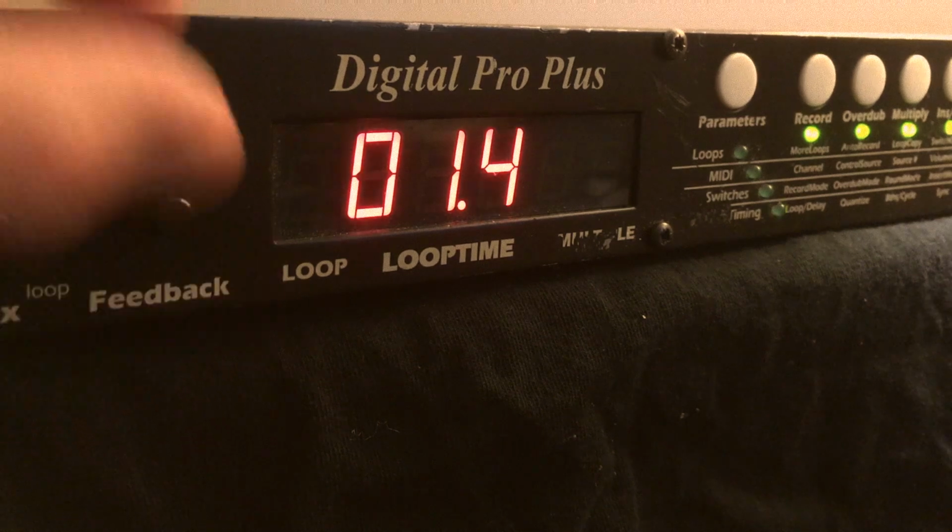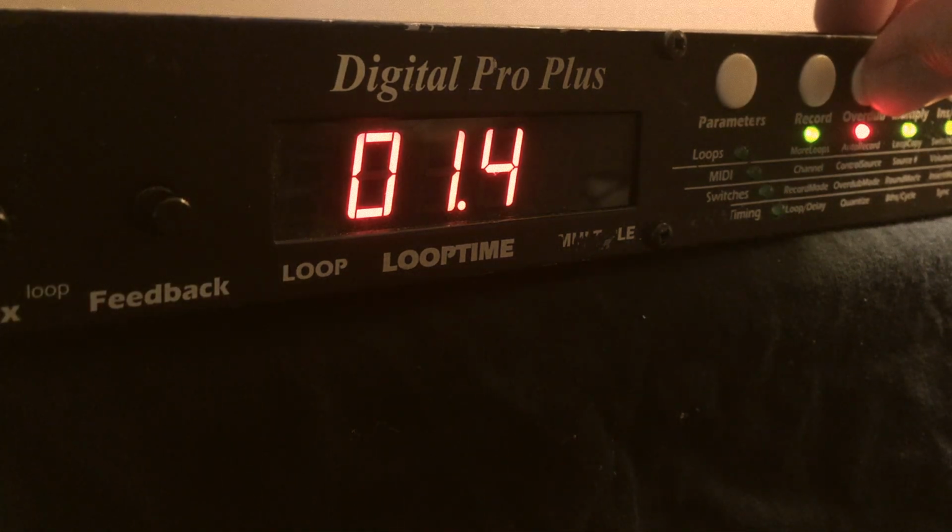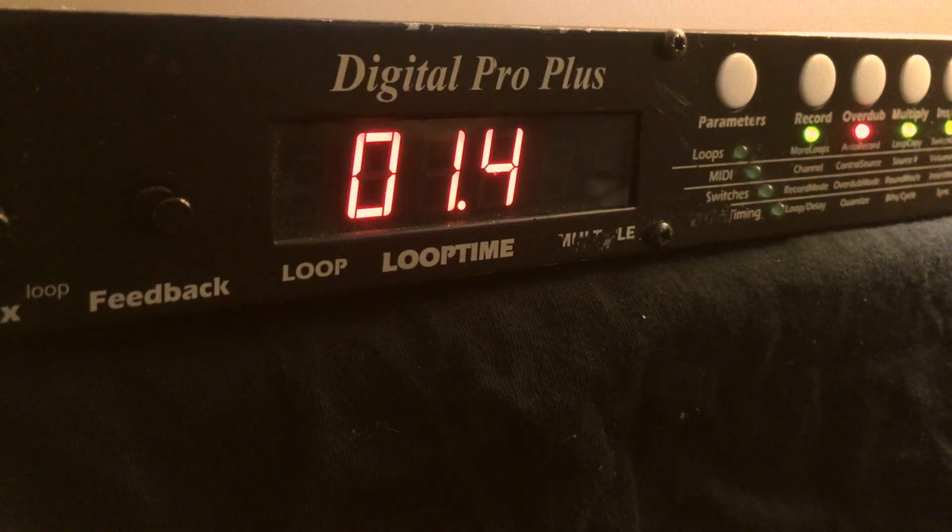So 127 is the maximum feedback value. It's scaled 0 to 127 so that it can work with MIDI control. You can hear that the loop is fading out. But this isn't just fading out the level of the loop, because listen to what happens if I start overdubbing new material. The new material is coming back at a full volume initially.